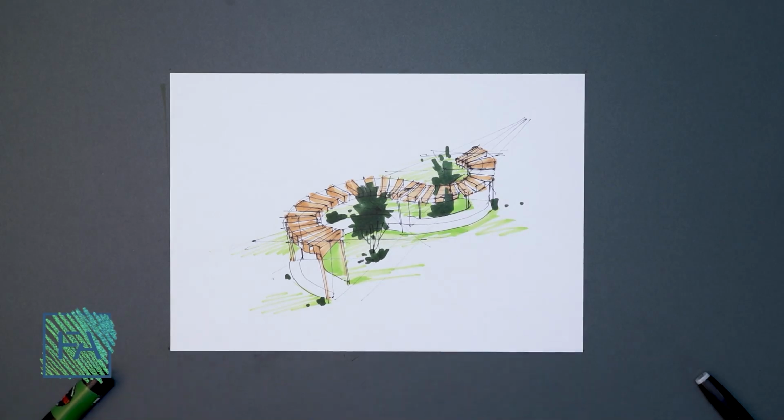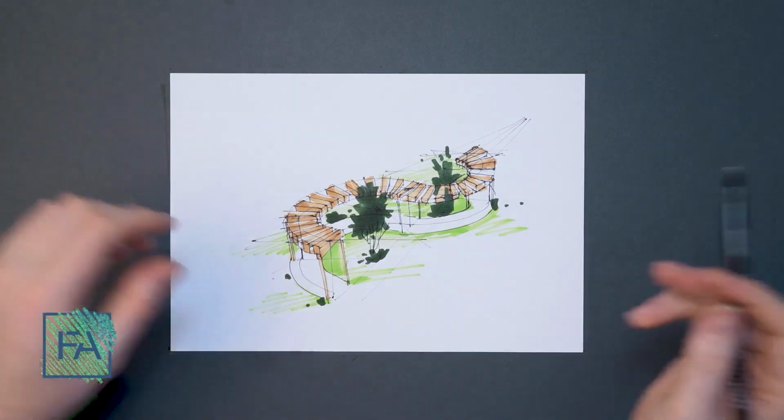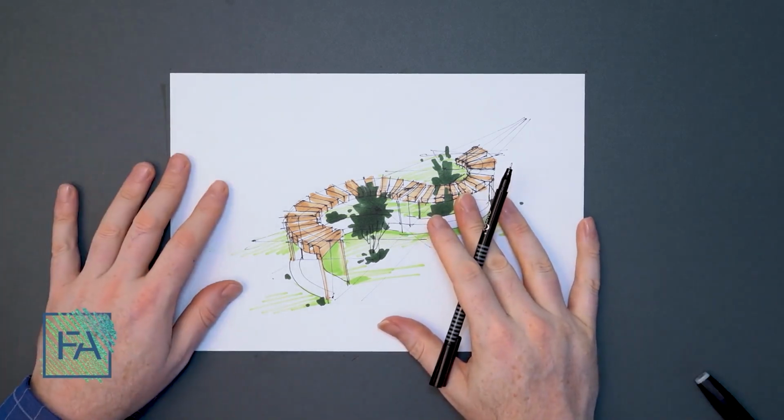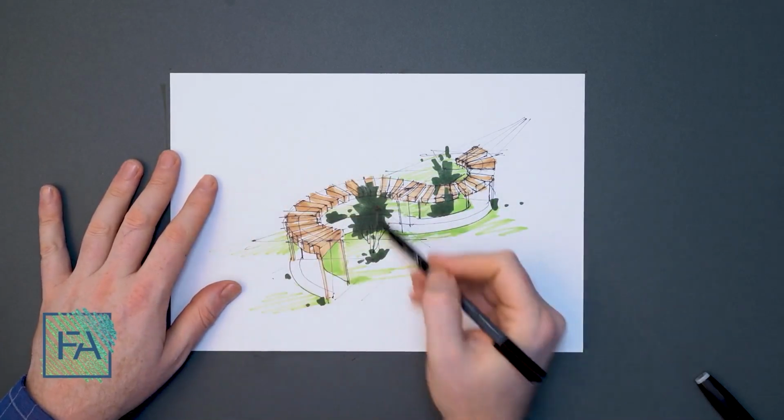And as you can see, we were able to represent this detail very well, and it looks very interesting. And we didn't do anything special. And just like that, we were able to design pergola and portico.